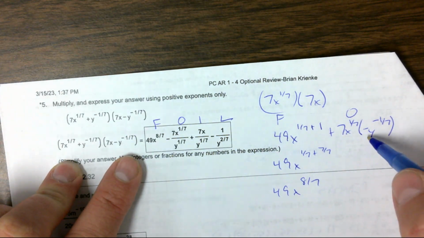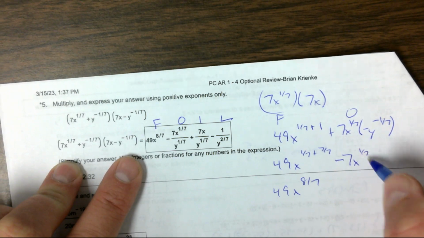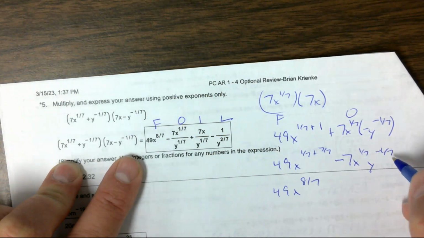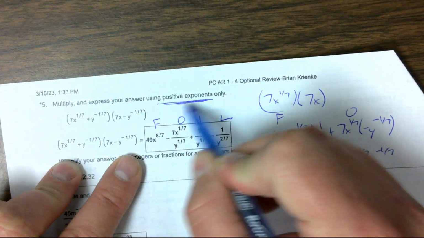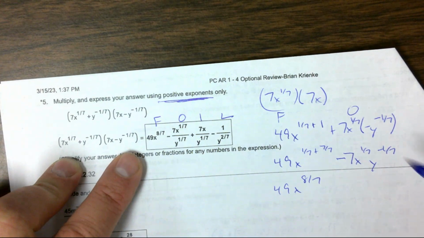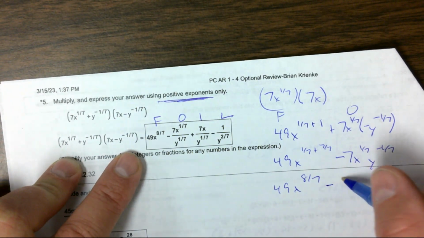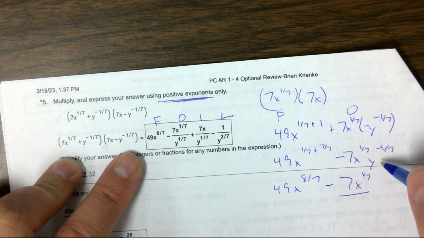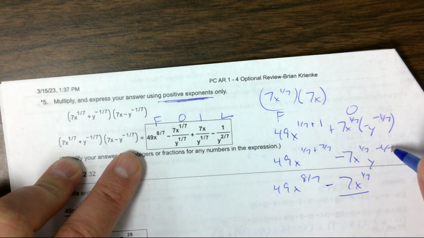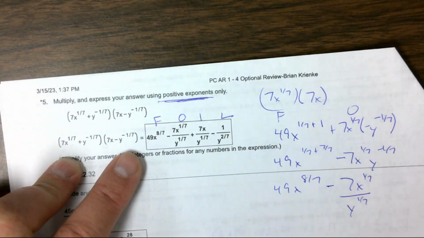And so you're going to have a negative 7x to the 1/7 y to the negative 1/7. Now the directions for this one say use positive exponents only. And so that means if it's negative, you have to move it. So in this case, we're going to keep the 1/7 for the x on top, but since the y part has negative 1/7, we have to move that down. So that's the O. And then you do the same thing for the I.